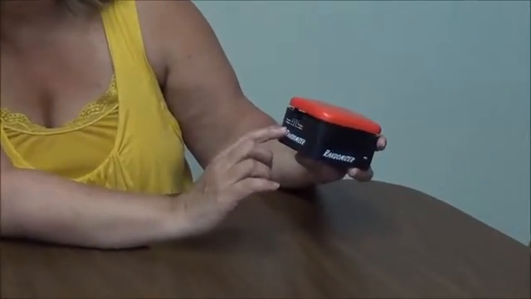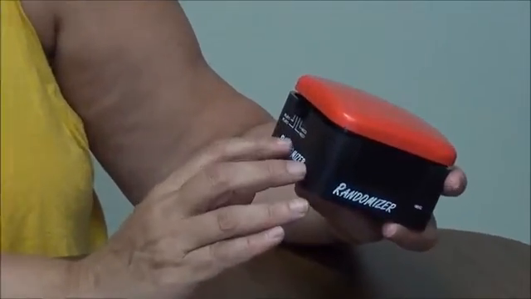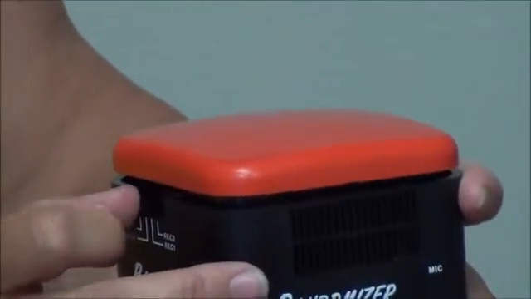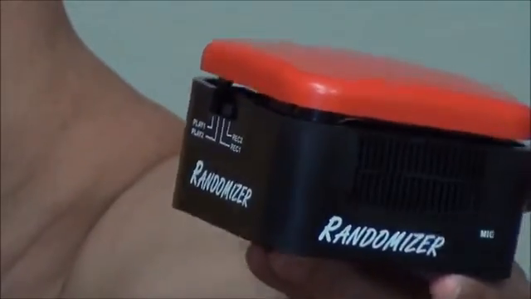To record, we're going to use this slide switch. We have record 1 and record 2. I'm going to slide it to record 1 for that random messaging level. Then to record, we actually press and hold the lid, speak our message, and release after each message. 1, 2, 3. You can hear that prior to each message there was a beep. That just shows you that the device is ready to record that message.